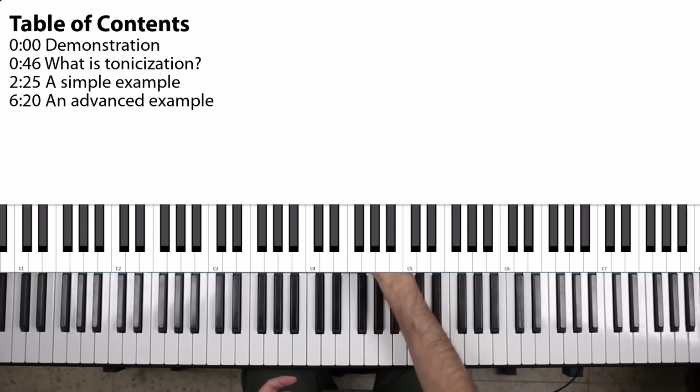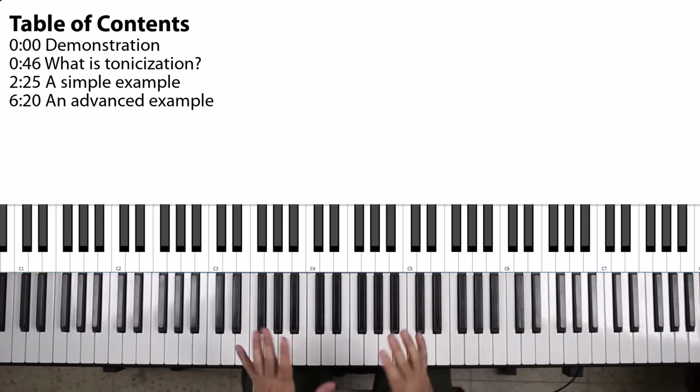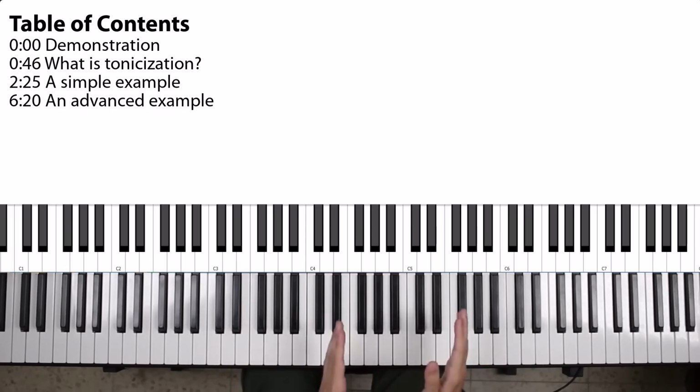So what I'm going to do is basically present the idea itself, talk about the theory a little bit, it's not complicated, and then I'll show you two examples of how to use it. A simple one and then a more advanced one like the one I played at the beginning.